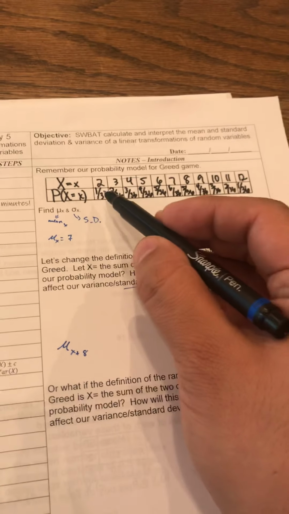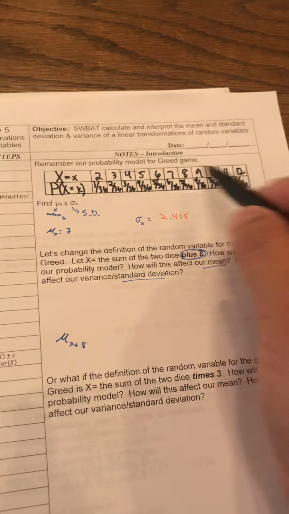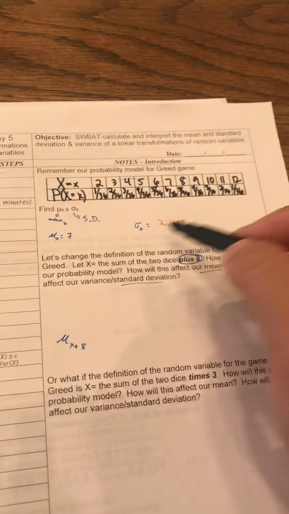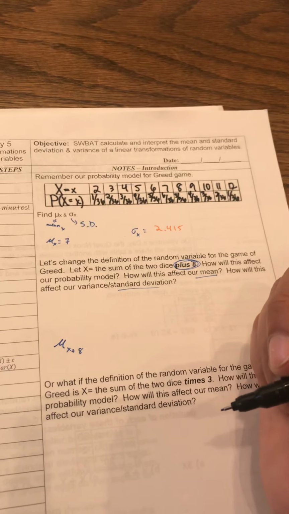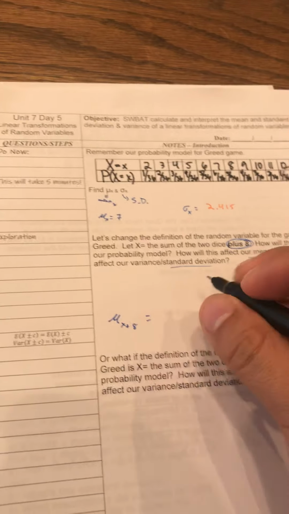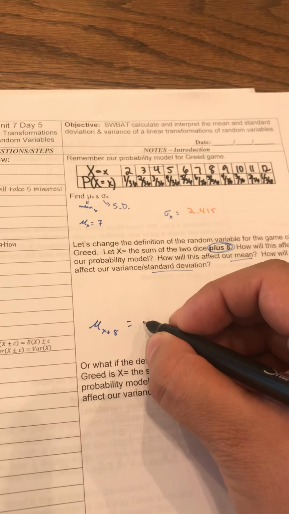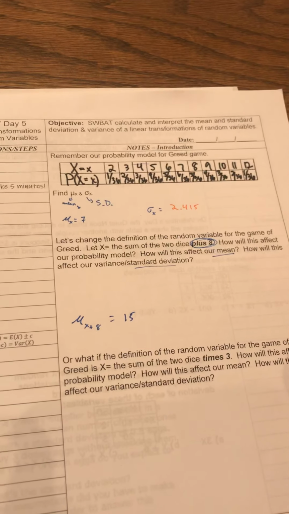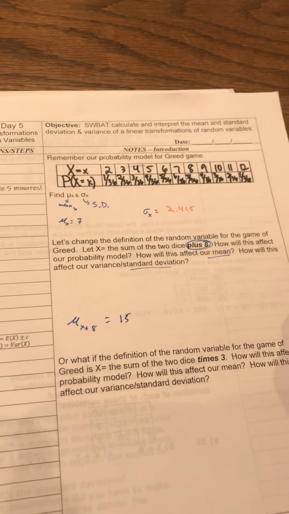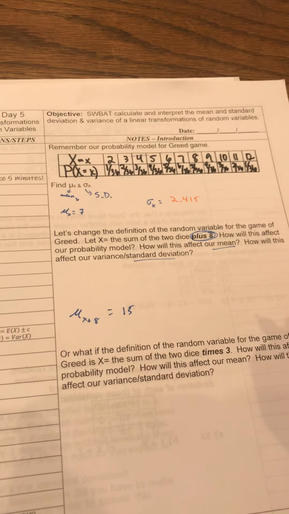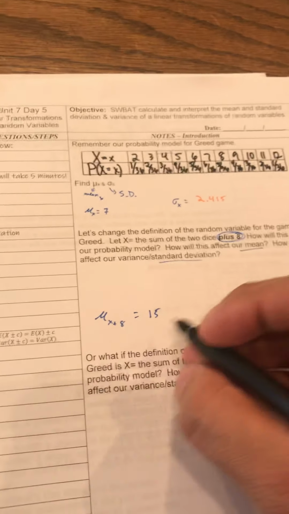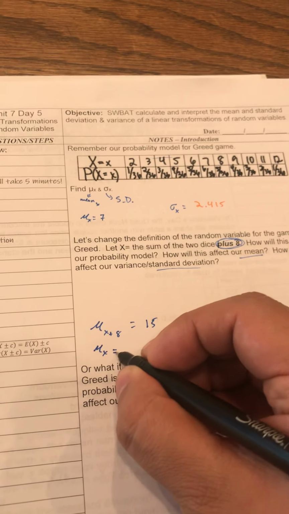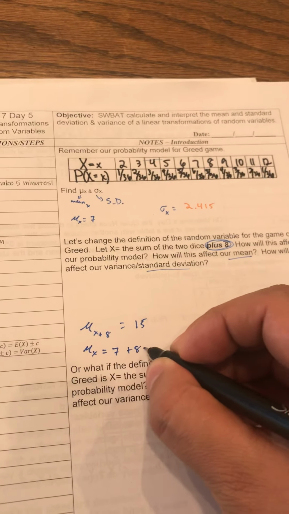So what are you going to do? All these values, you're going to add 8 to each of them, and then you're going to find the mean from all those. You add them up, divide by the number, and you should get 15. You should have gotten 15. Okay? So what are you really doing? You're just taking your mean from the last one. So mean of x, which was 7, and then you just add an 8 from there, and that's how you got the 15.